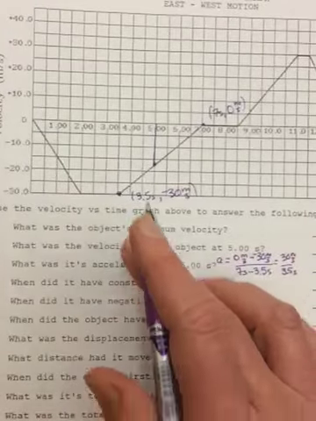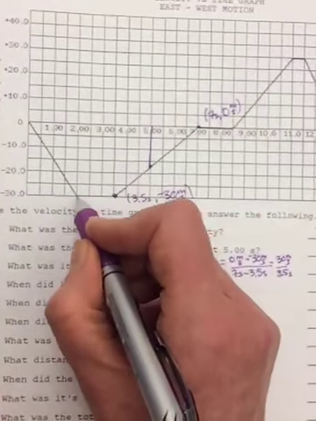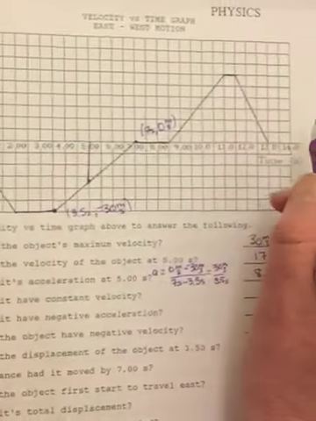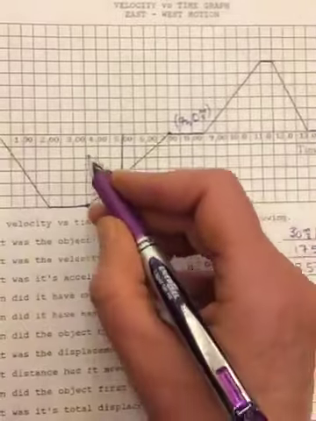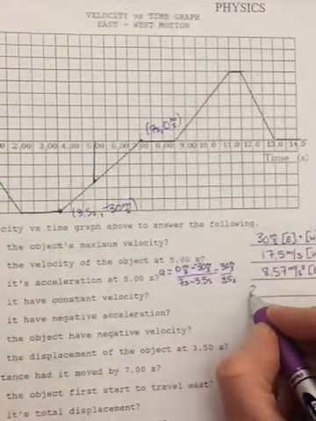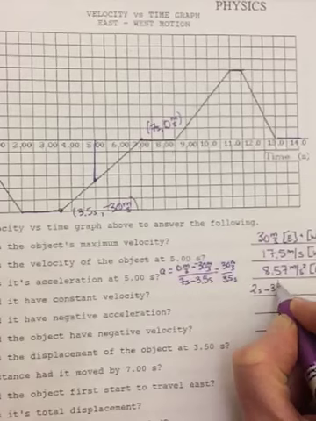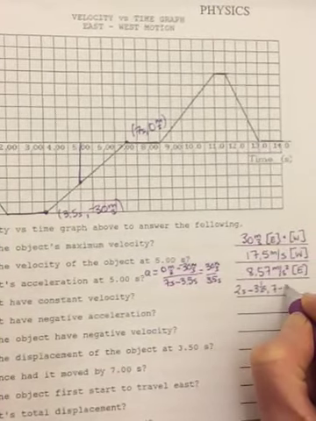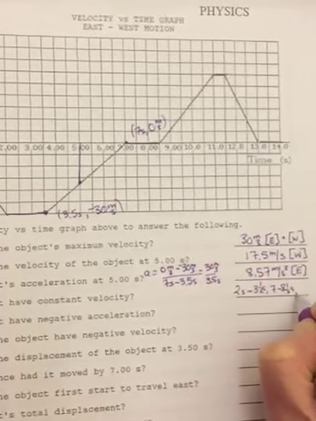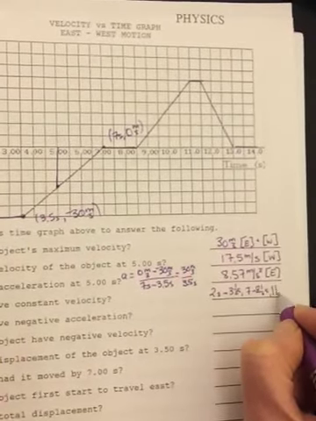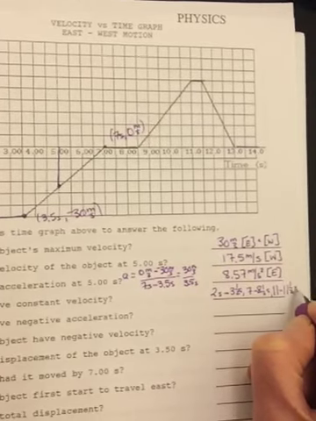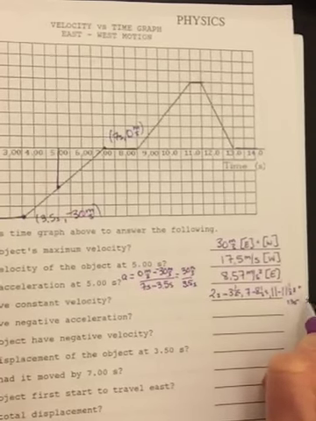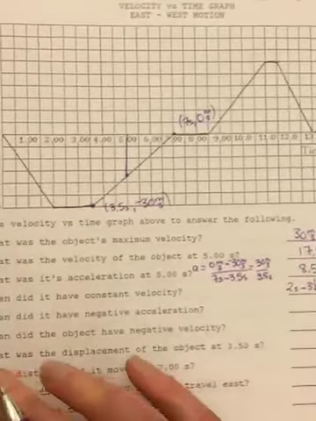When did it have constant speed? On a velocity versus time graph, it has constant speed everywhere there's a horizontal line. So here, here, here, and even here. So what are those times? 2 seconds to 3.5 seconds, 7 to 8.5 seconds, 11 to 11.5 seconds, and 13 seconds to, looks like 14, okay, or maybe 14.5.